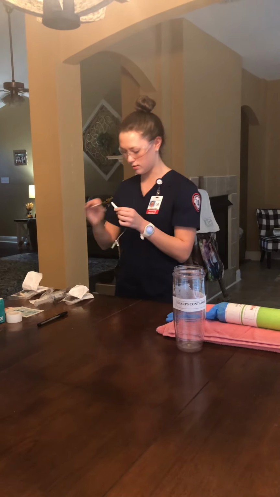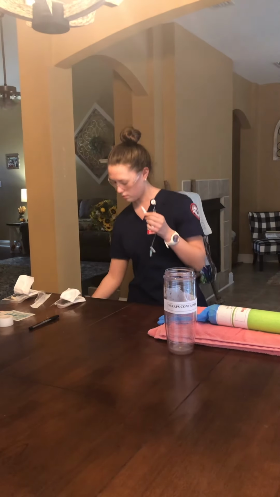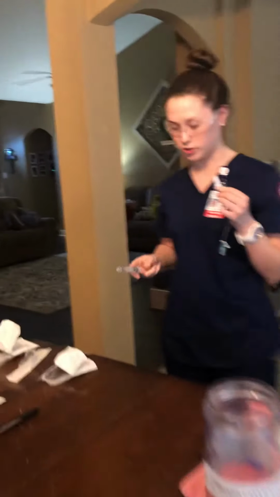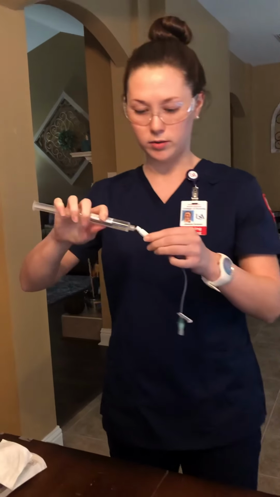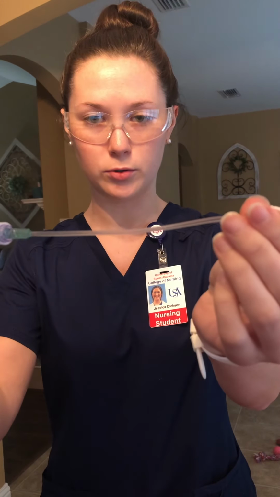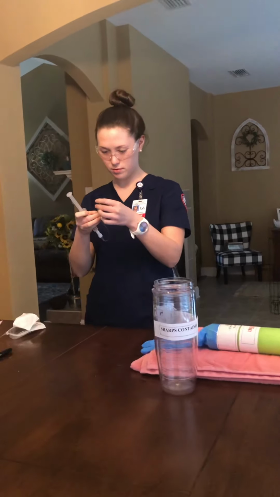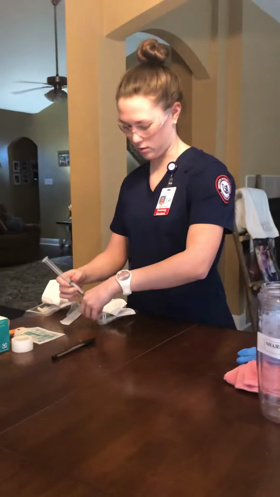So once that is done, I'm going to want to prime the tubing. I'm going to make sure that it comes out. Okay. And then I'm going to connect this, and to prime, make sure that we see it coming through the tube. And there it goes, it took a little bit. Okay, so now that it's primed, I'm going to loosen the cap and place it in the sterile container.